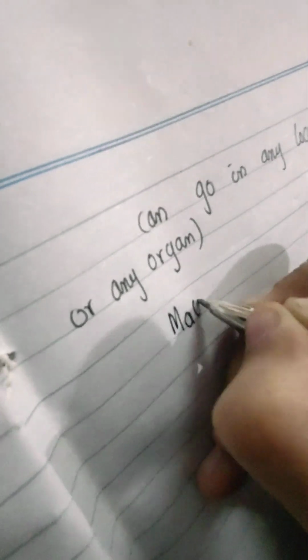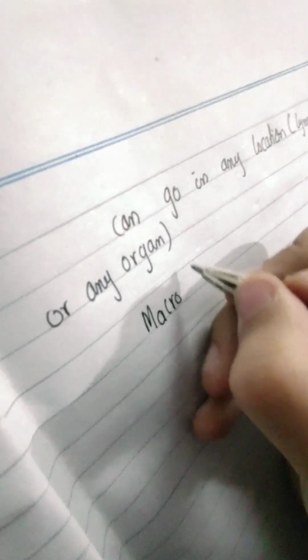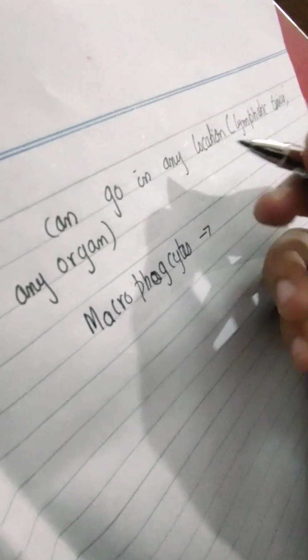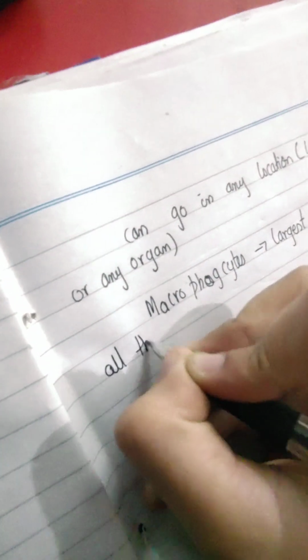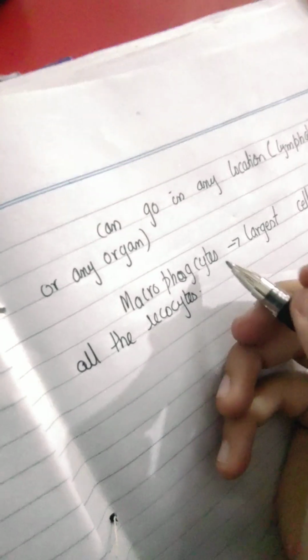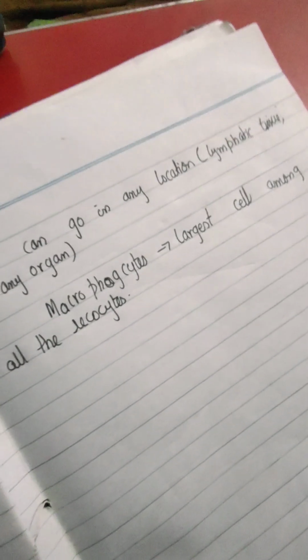Talking about the macrophagocyte, they are the largest cell among all the leukocytes. We'll see the function of it later. So they are the largest cell of all the leukocytes.